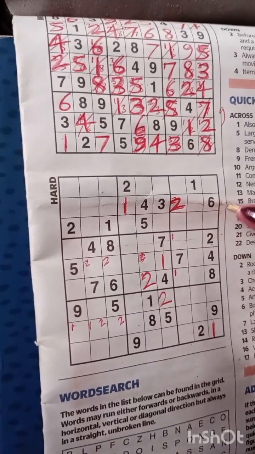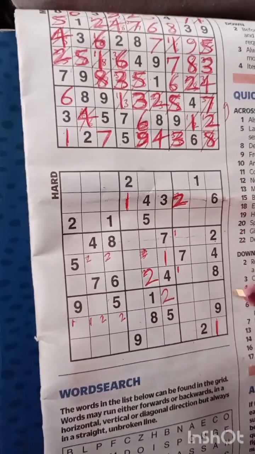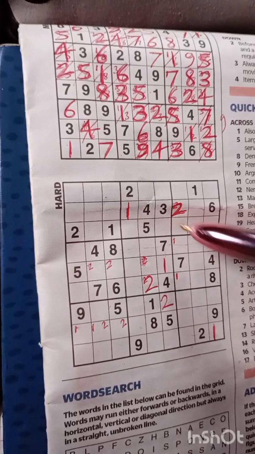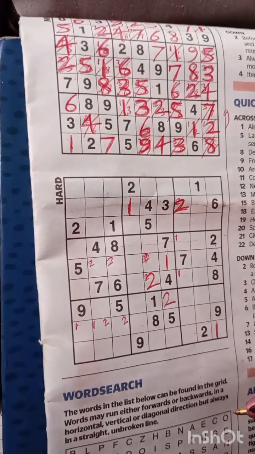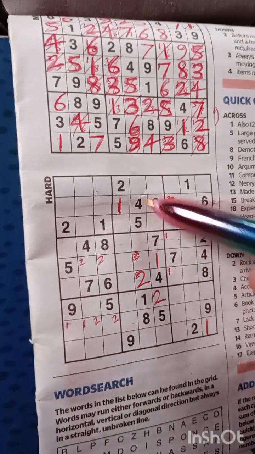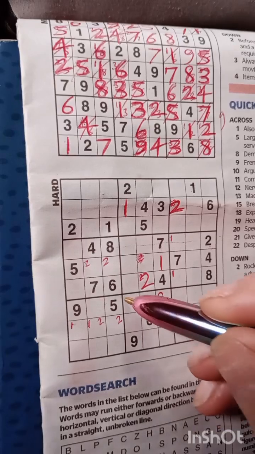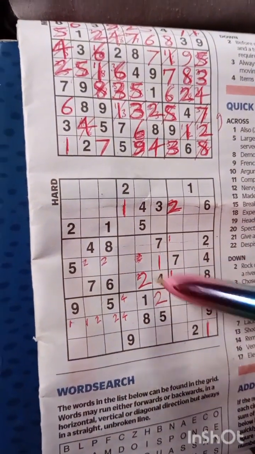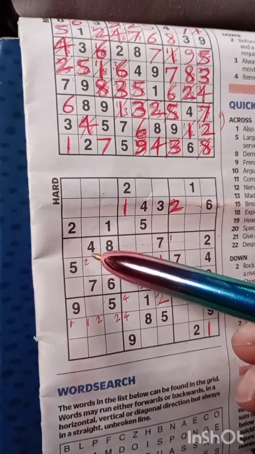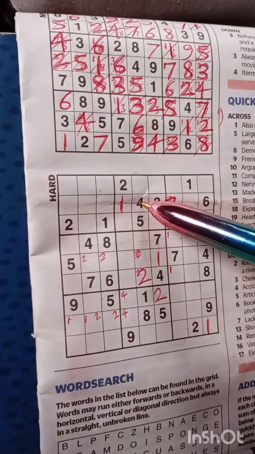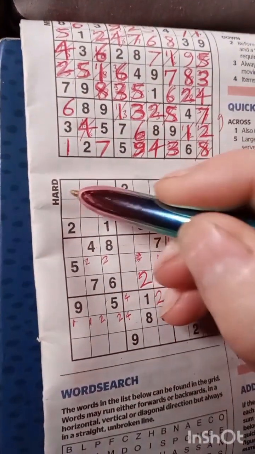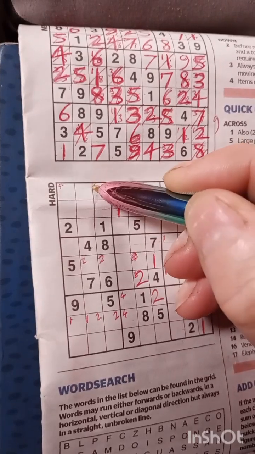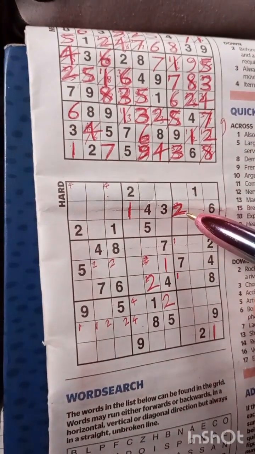Okay, right. Now then, 3s. There's only one 3 in this puzzle. It's there. 4, 4, 4. Got baby 4s here. Let's do a cross reference. 4 and 4. That gives us actually those 2. Gives us those 2.